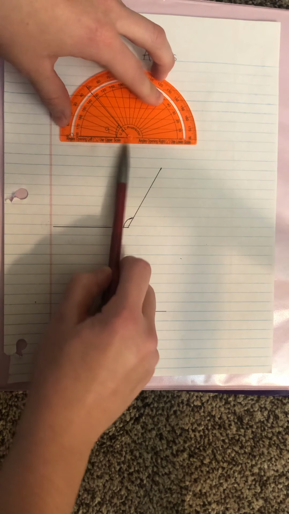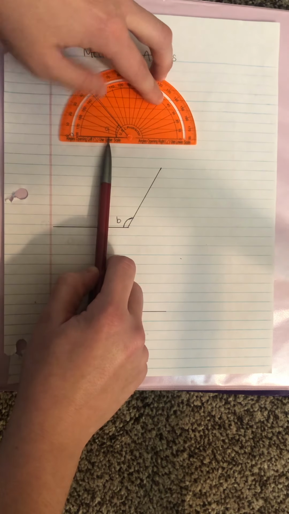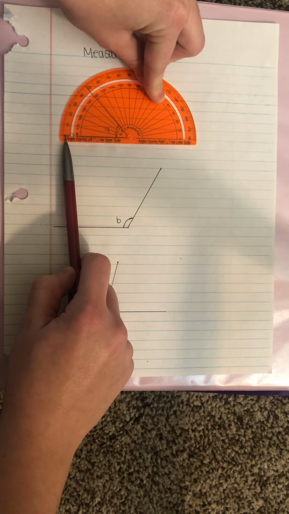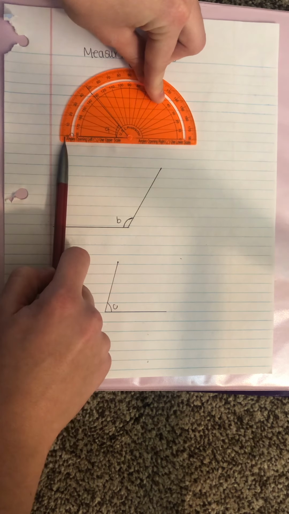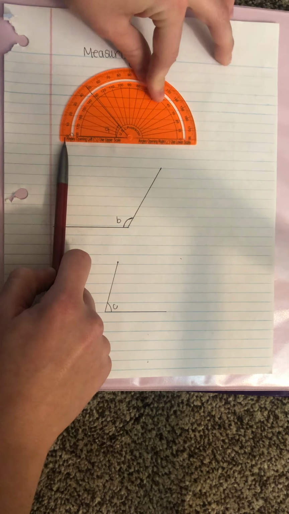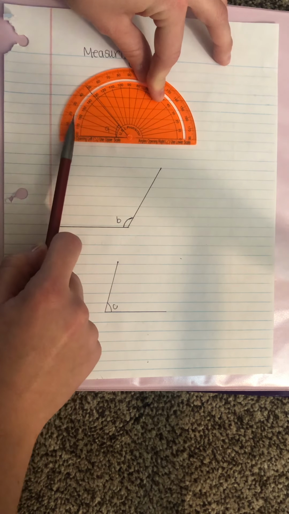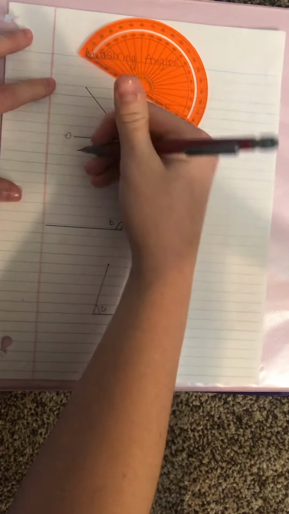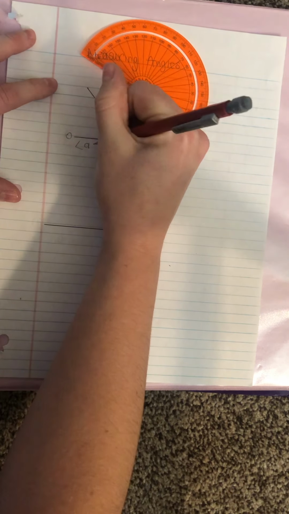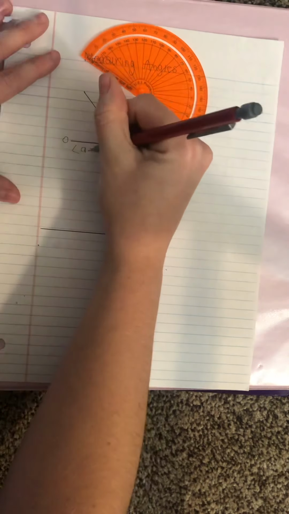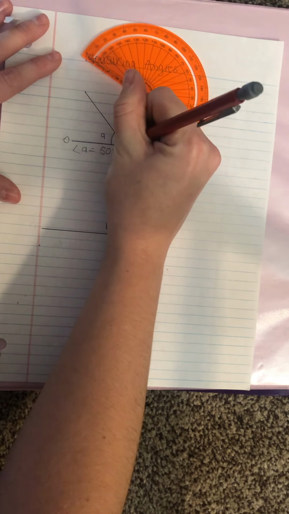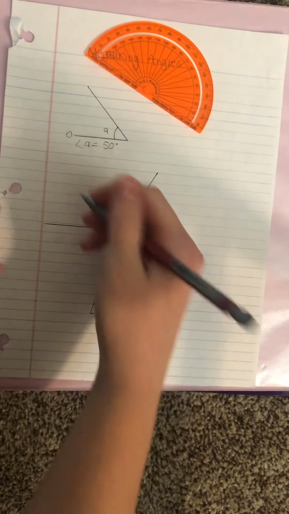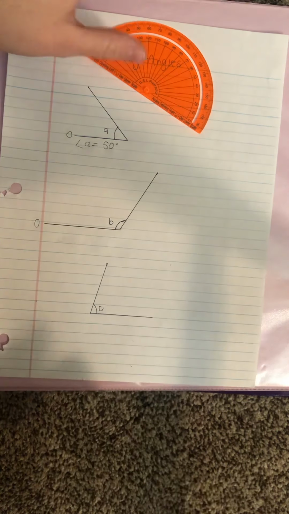So we have our middle point. These are lined up. We are wanting to use the upper scale because 0 starts from 0. So we're going to count from tens now. We're going to go 0, 10, 20, 30, 40, and 50. So angle A is equal to 50 degrees.